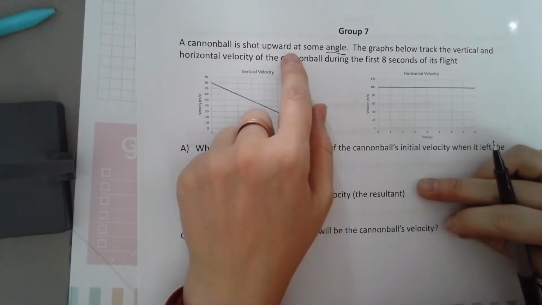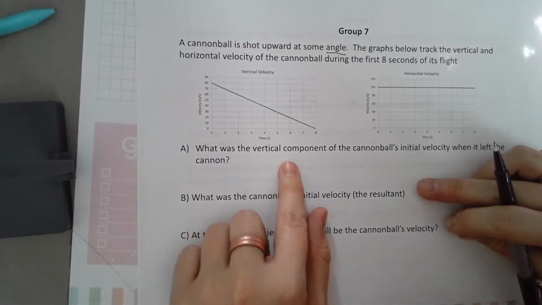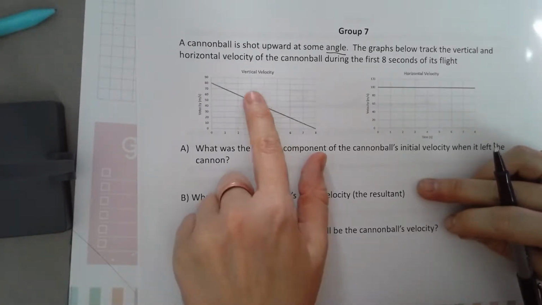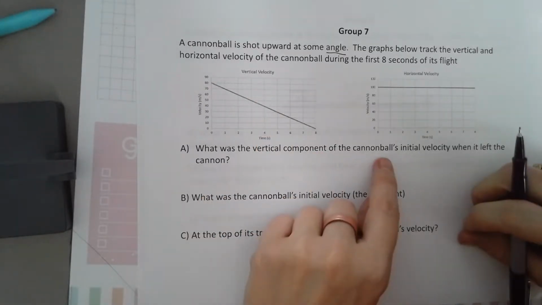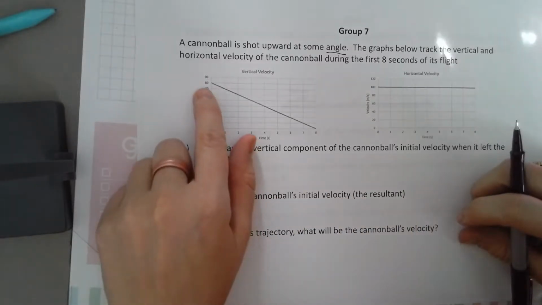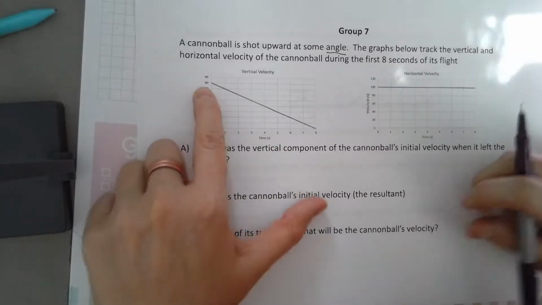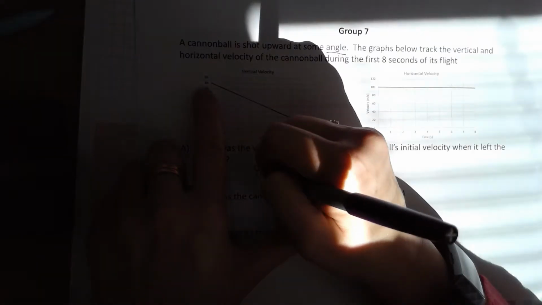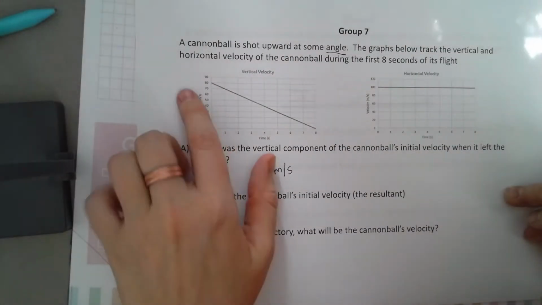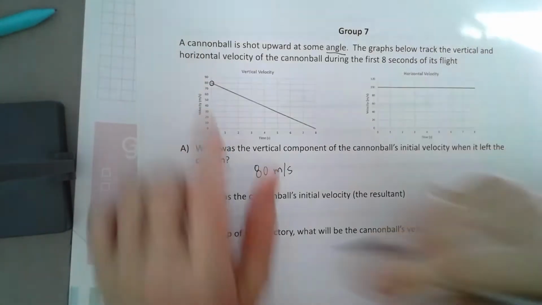All right, so since this question is asking about the vertical component, I'm going to look over here at my vertical velocity graph. And initially would be at time 0. So at time 0, if you look here, what was the initial vertical component of the velocity? It would be 80 meters per second. Okay, so I don't have to calculate anything. I'm just simply reading that from time 0 on my graph.